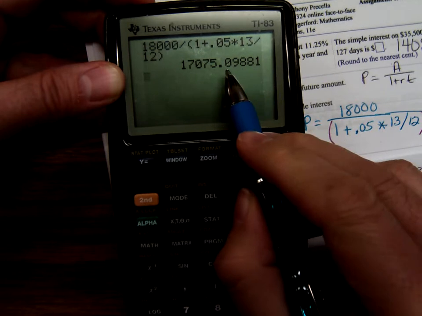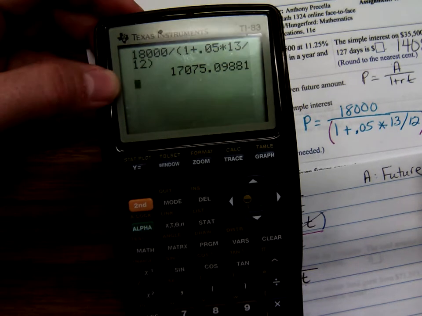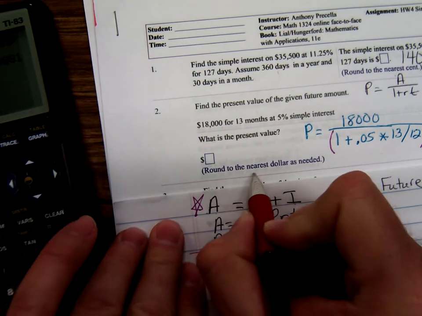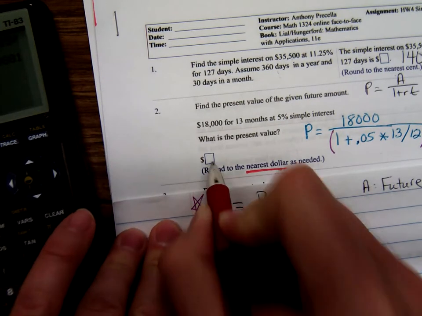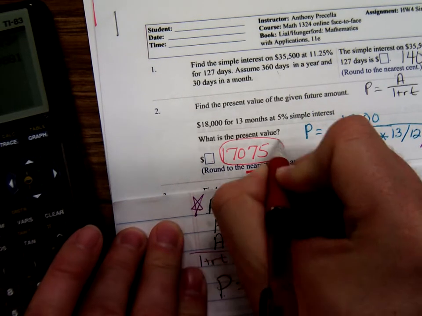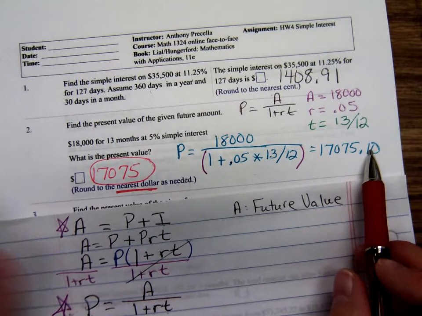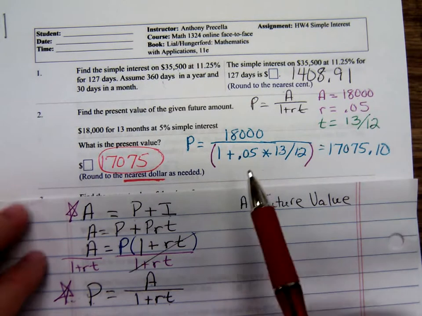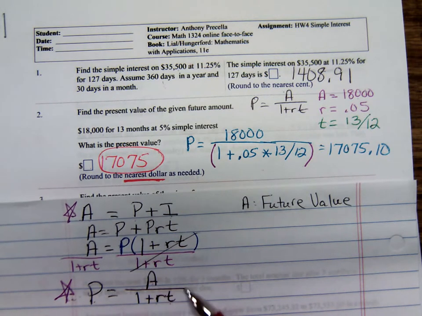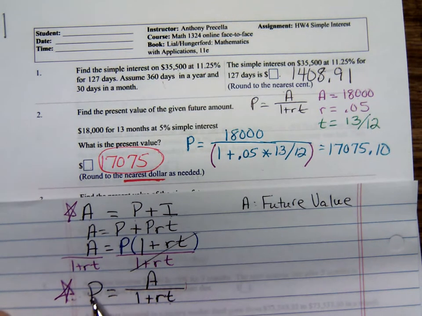$17,075, and I'm assuming we're rounding to cents, 0.0981. Would that be 10 cents? Oh, but wait a minute. Here's a classic example. You got to read these instructions. It says round to the nearest dollar. So the number you're going to punch in there is $17,075. If it had been 50 cents or more, you would have rounded up. This is an example where I'm using that P equals A over 1 plus RT formula. You use that if you know the future value and you're trying to find the present value.